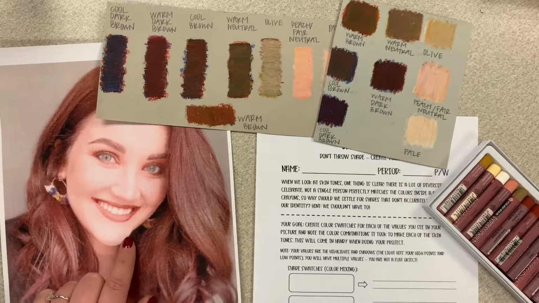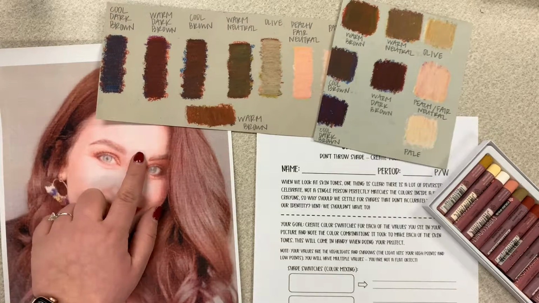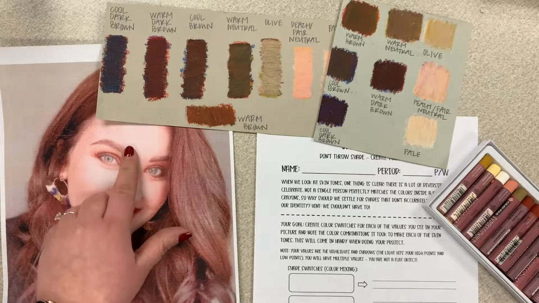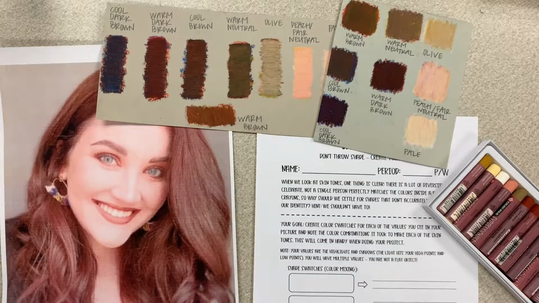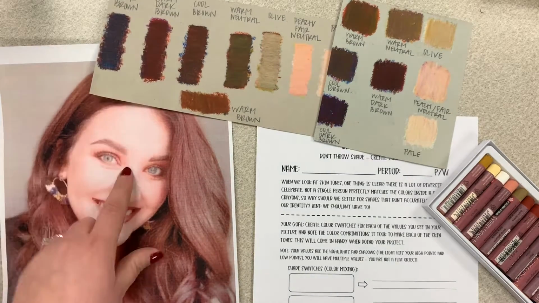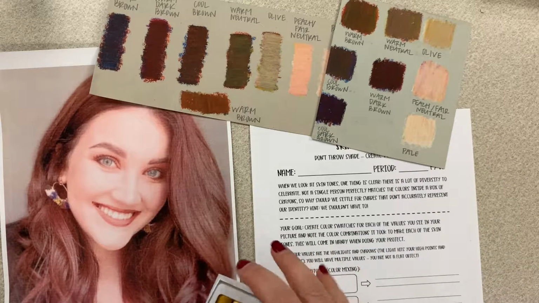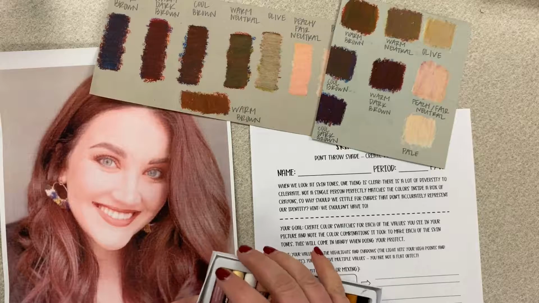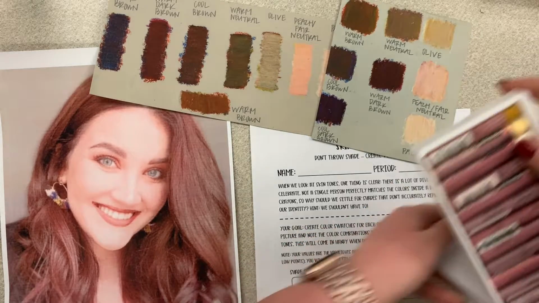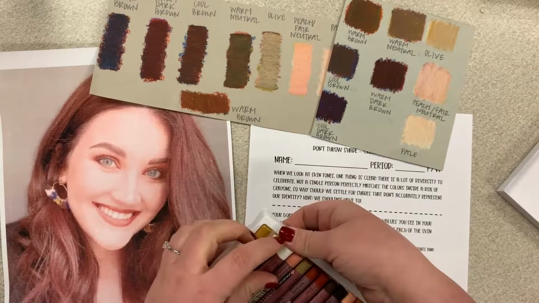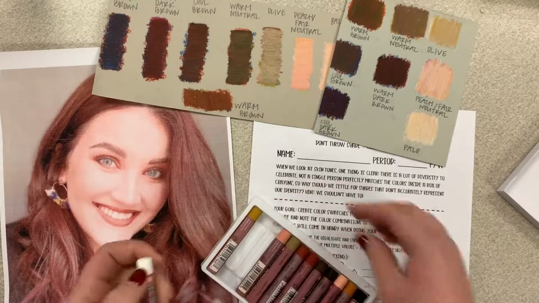So for starters, I do have a lot of points where the light is hitting my face because this picture was taken in front of a window. So lots of natural light is hitting my skin. So I'm gonna start out with this Naples yellow, that's that really pale yellow, and white, and then even this pale orange that looks more like a peach pink color.